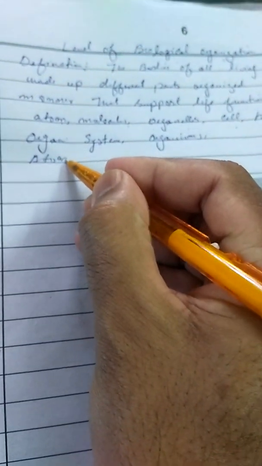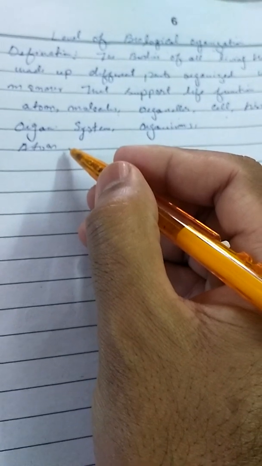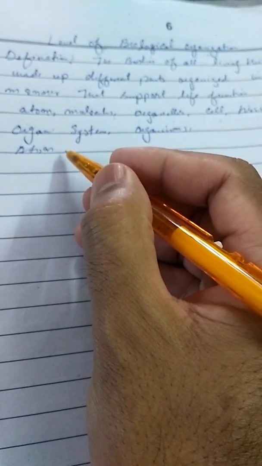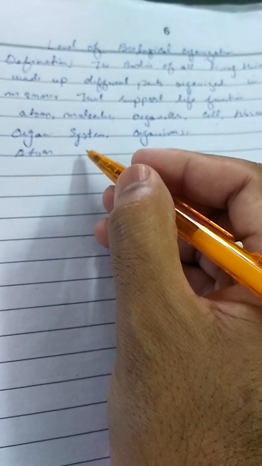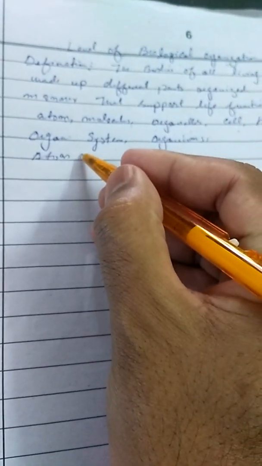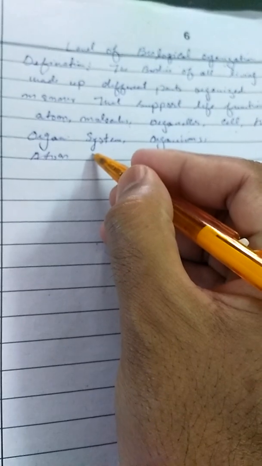Now first, as you all know, students, atom. It is the smallest unit. By definition, atom is what?